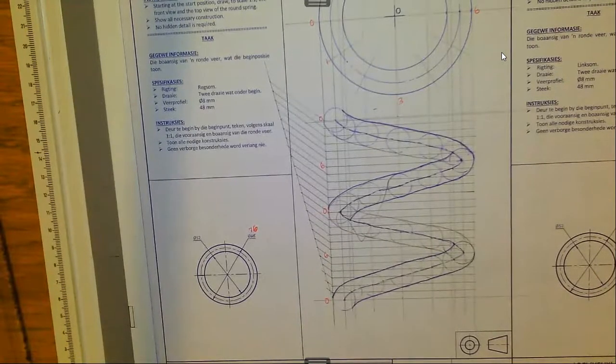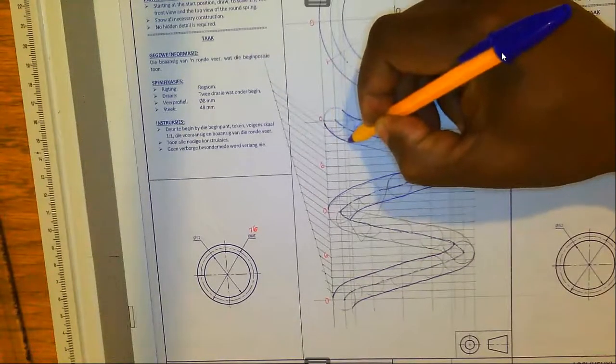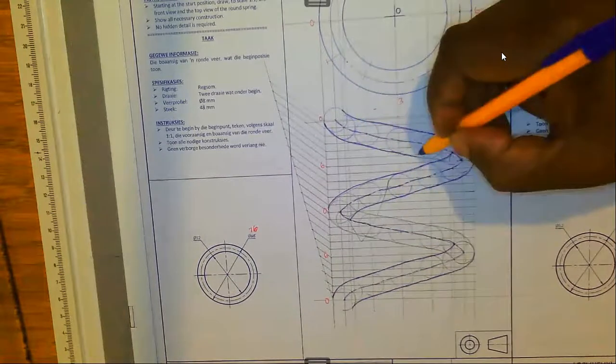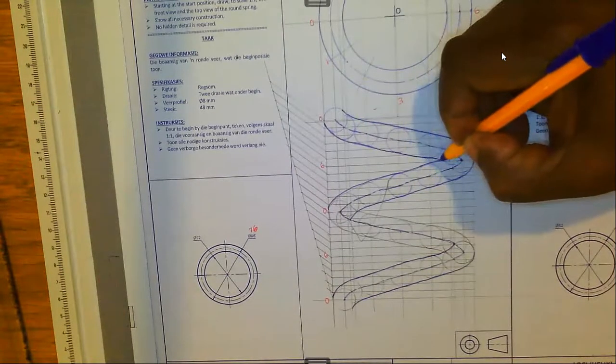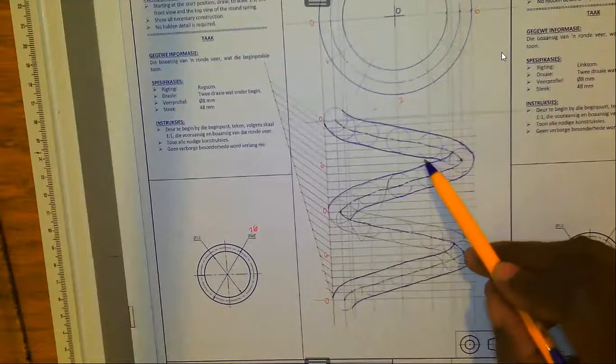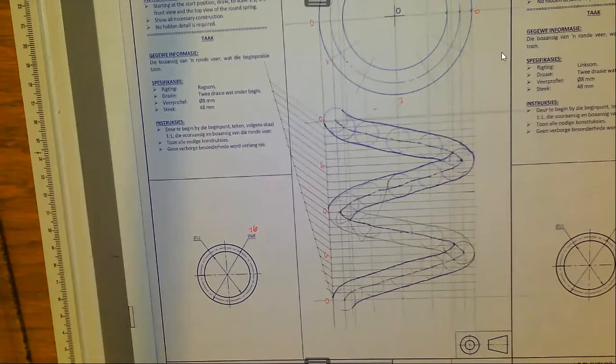Like that. Then it is stopped here. Right, so this connection between this line and that line is the one which defines the end, okay?